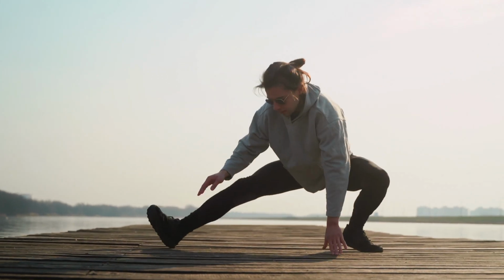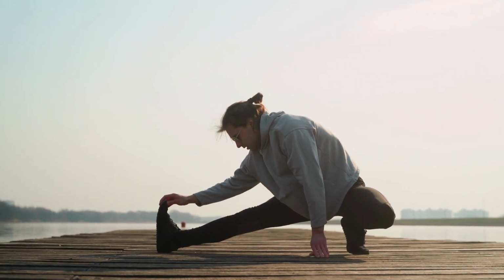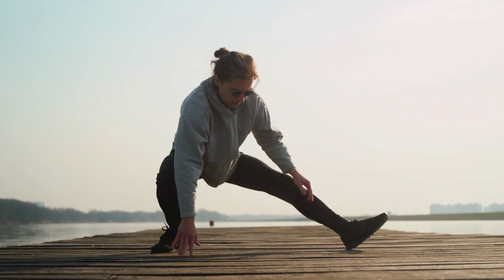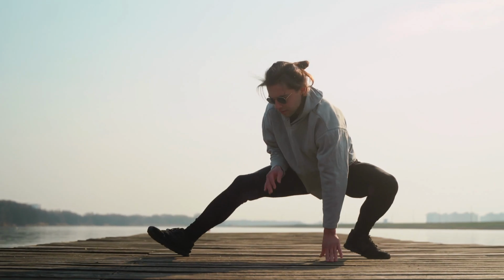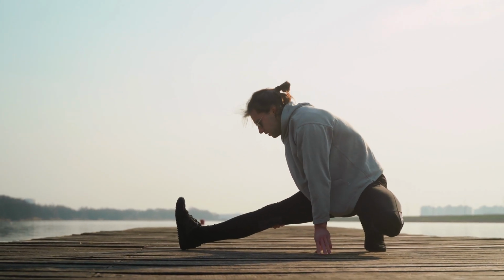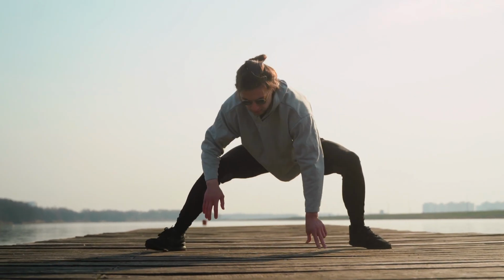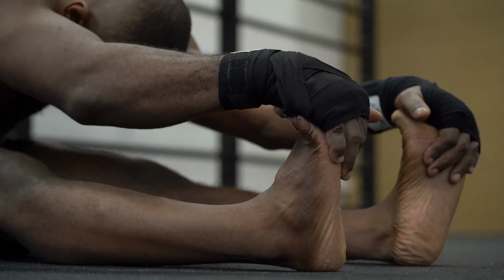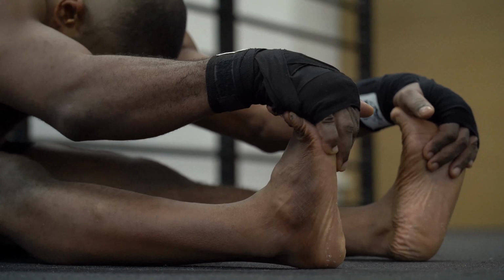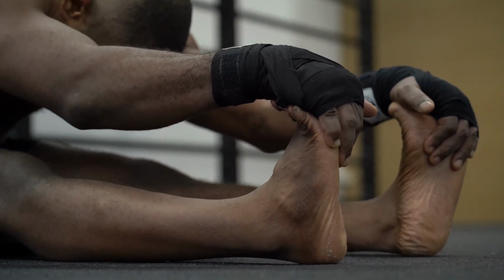1. Anterior cruciate ligament, ACL, injury. Description: ACL injuries often occur during sports that involve sudden stops or changes in direction. Symptoms: swelling, instability, and a popping sound at the time of injury. Treatment: surgical reconstruction may be recommended for active individuals, followed by physical therapy to regain strength and stability.